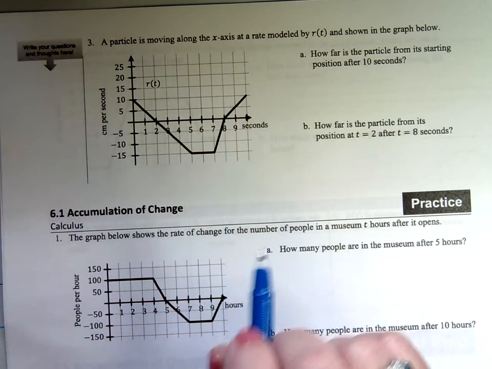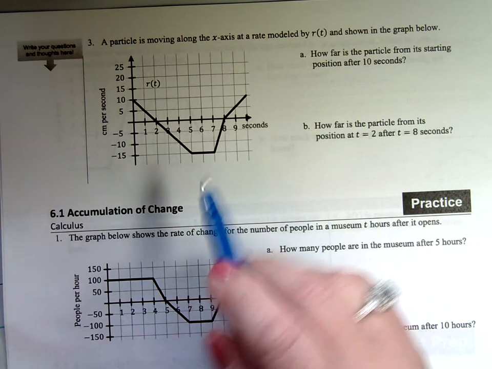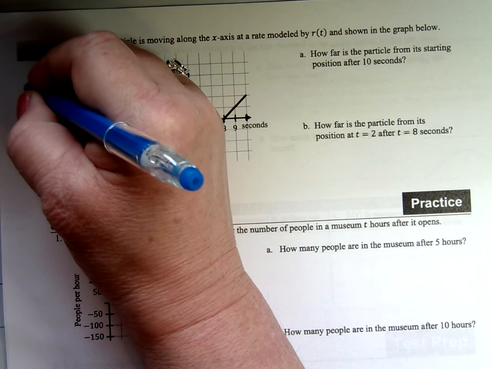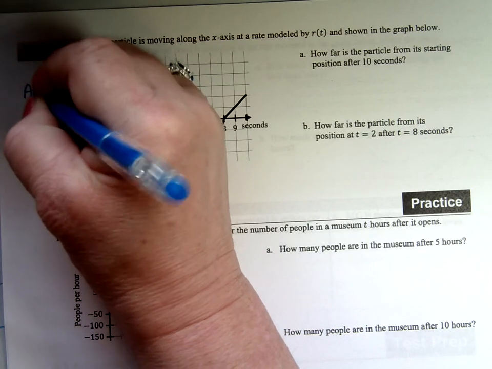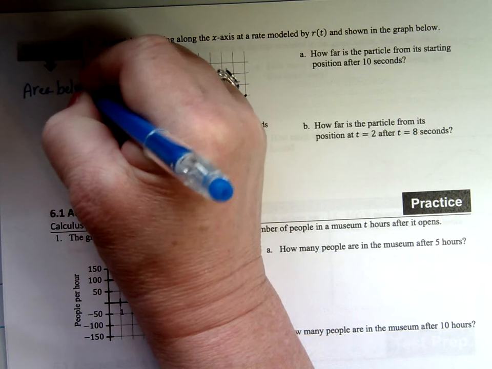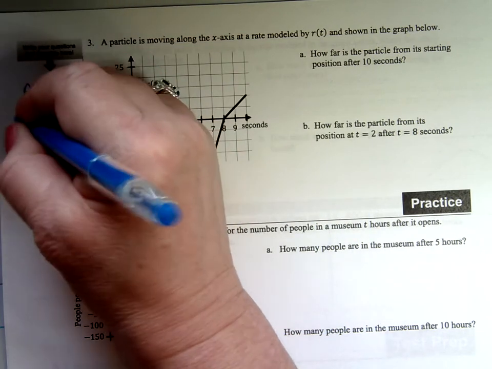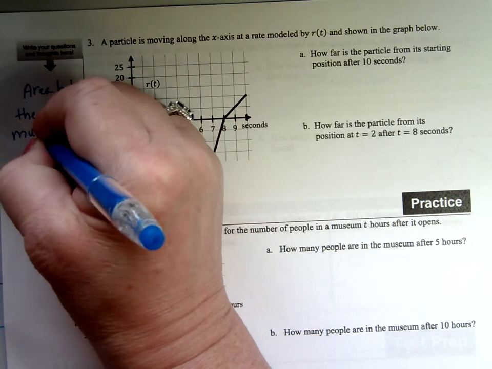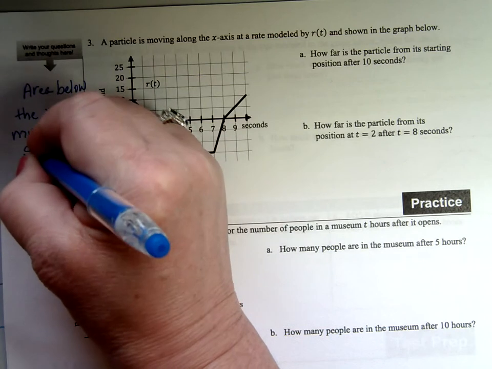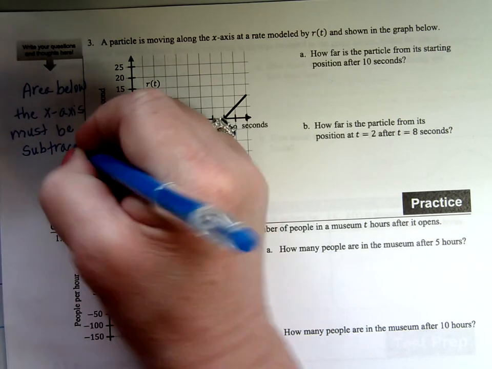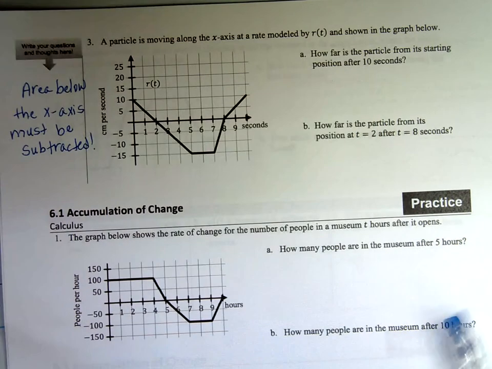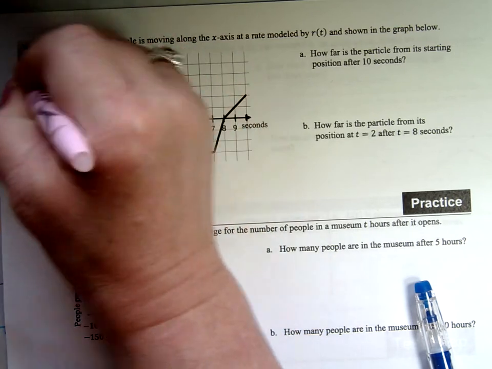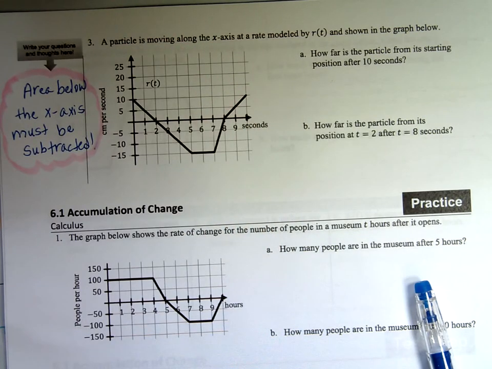The deal is, for this one, there are a couple things you have to think about. First thing, and this is over in your margin, and this is super duper important: the area below the x-axis must be subtracted. It's considered a negative area. So I'm going to bubble that around. That's super duper important.